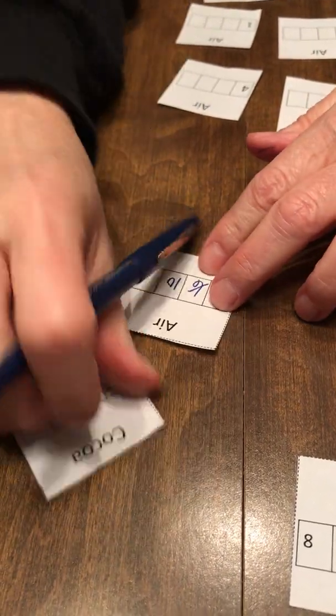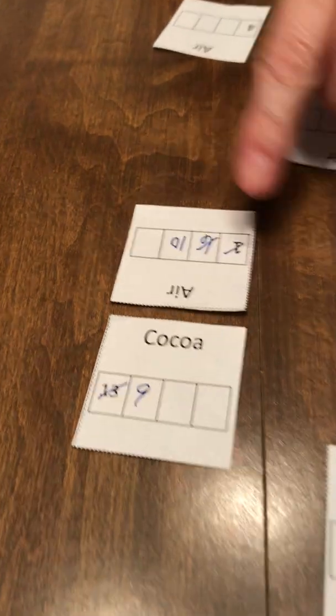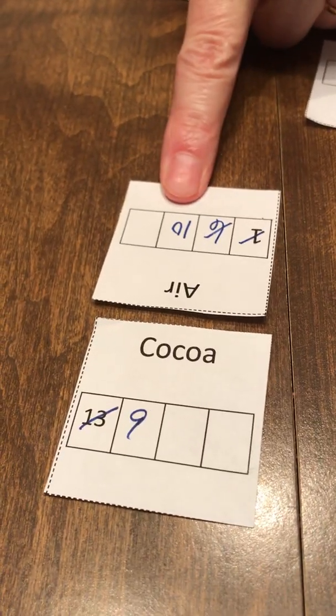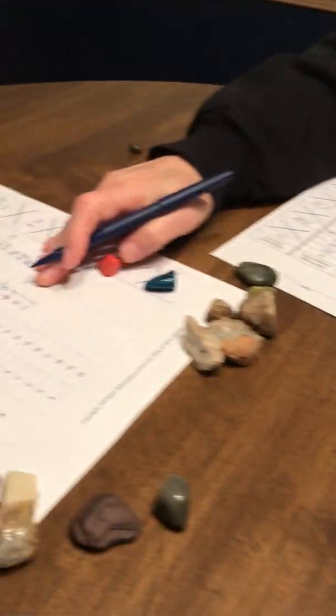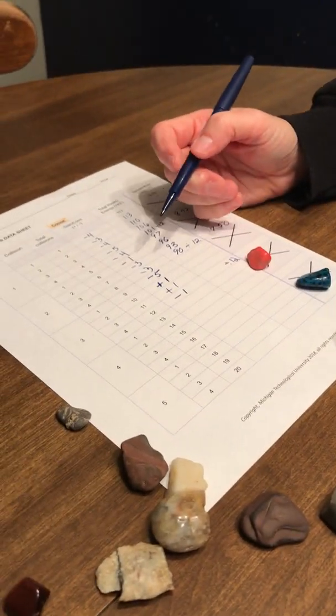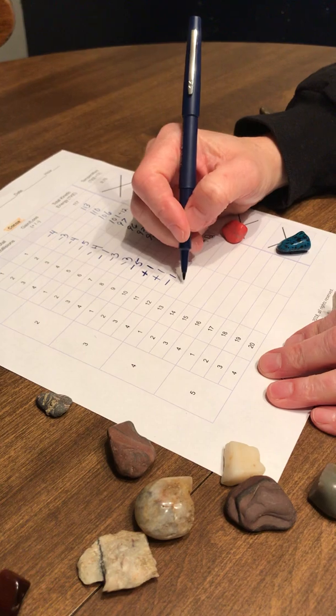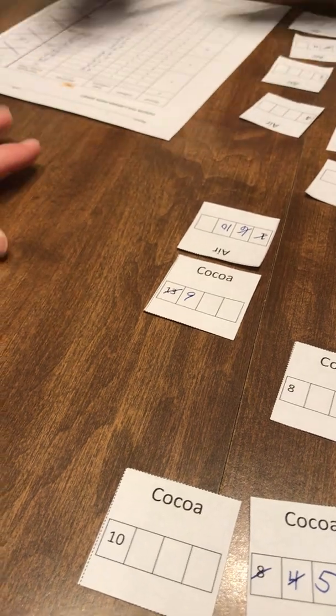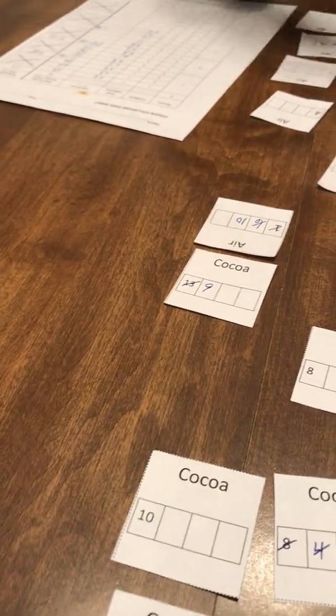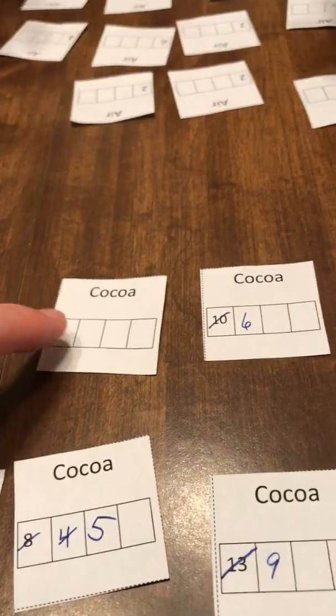So in this round, air went from 6 to 10. That's a plus 4 for air. And cocoa went from 13 to 9, and that's a minus 4. All right. Okay, I can get those out of the way. Thank you. Let's do our next collision.